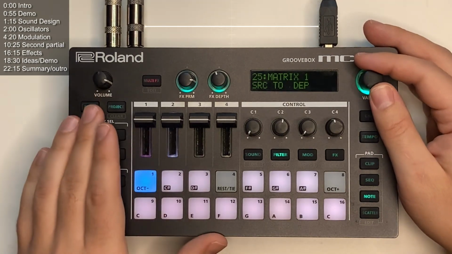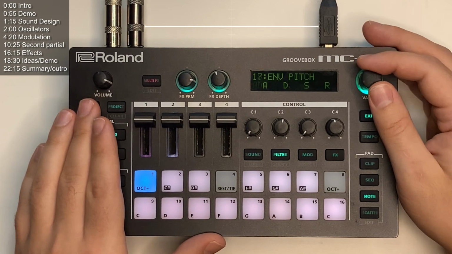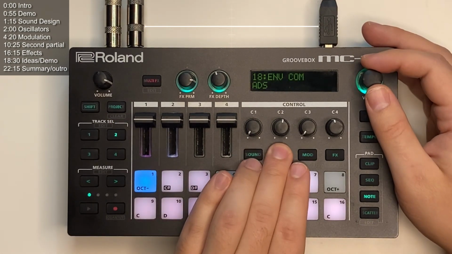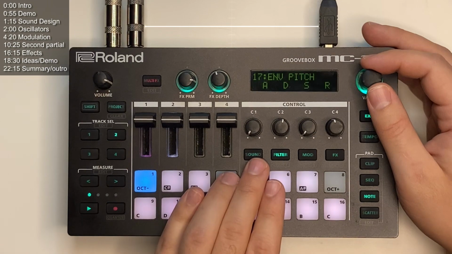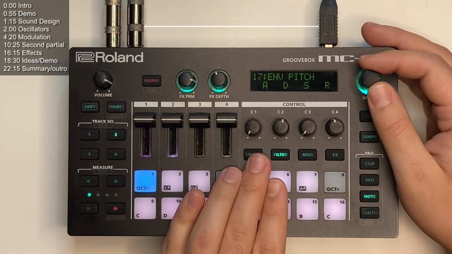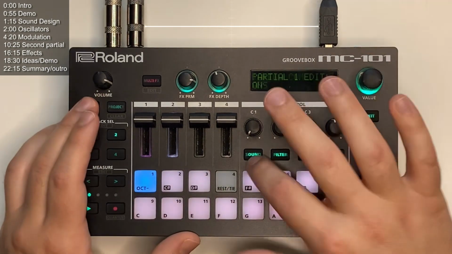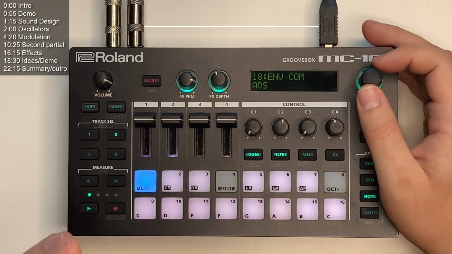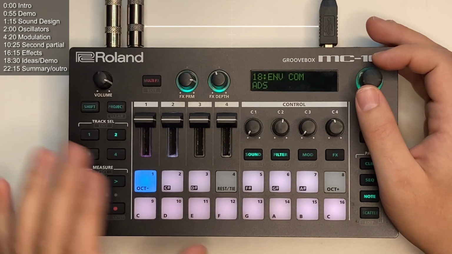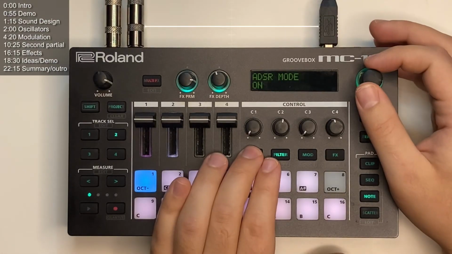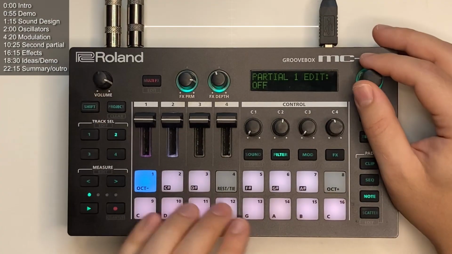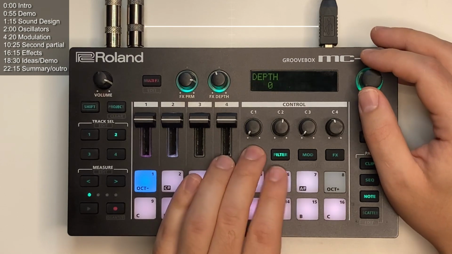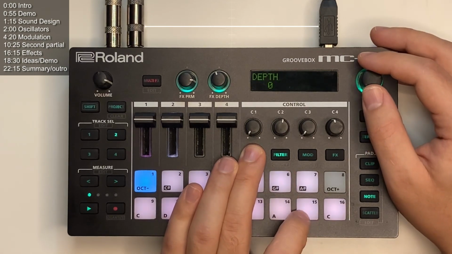Let's go. We can set, whoops, I jumped too far by accident. We can set the ADSR to on. Oh, I meant to set it off. So sometimes I think the ADSR mode is only changed when you edit it with partial 1. Like if partial 1 edit is not on, the ADSR mode on or off doesn't do anything. I think it's because it's like a global setting. But something to be aware of. Now I can do the pitch though for partial 2.